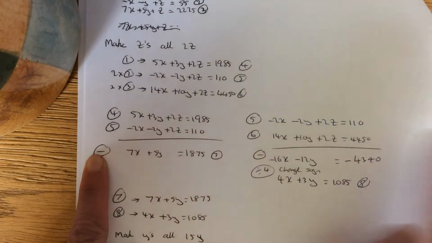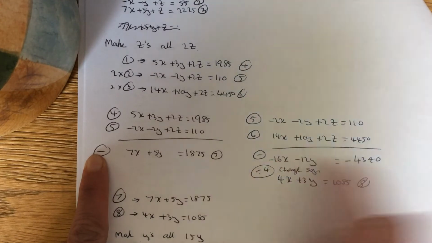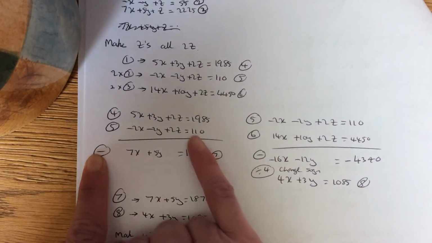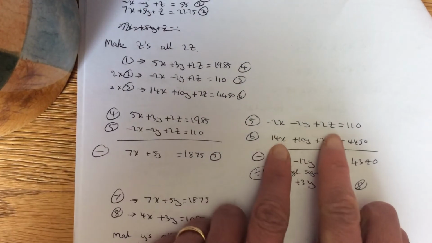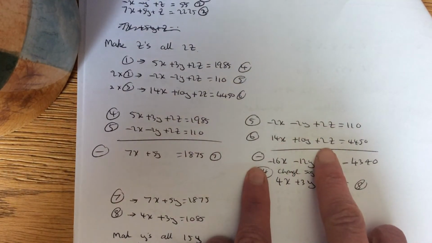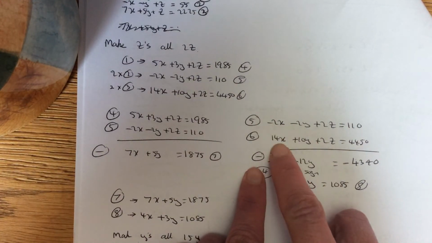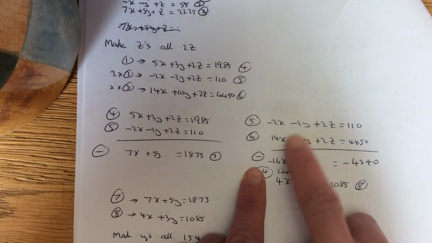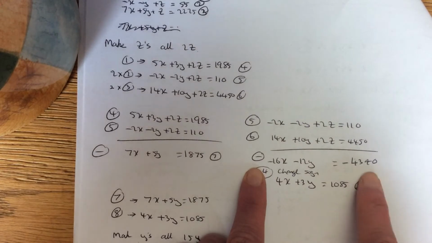3y minus minus becomes plus. They disappear, and that, taking away, I thought I'd made a mistake there, is 1985 take away 110. Over here, the z's have got the same sign, so you subtract them to eliminate them. So minus 2 take away 14. Minus 2 take away add, which is take away, giving you minus 12. They disappear, and that leaves you there.